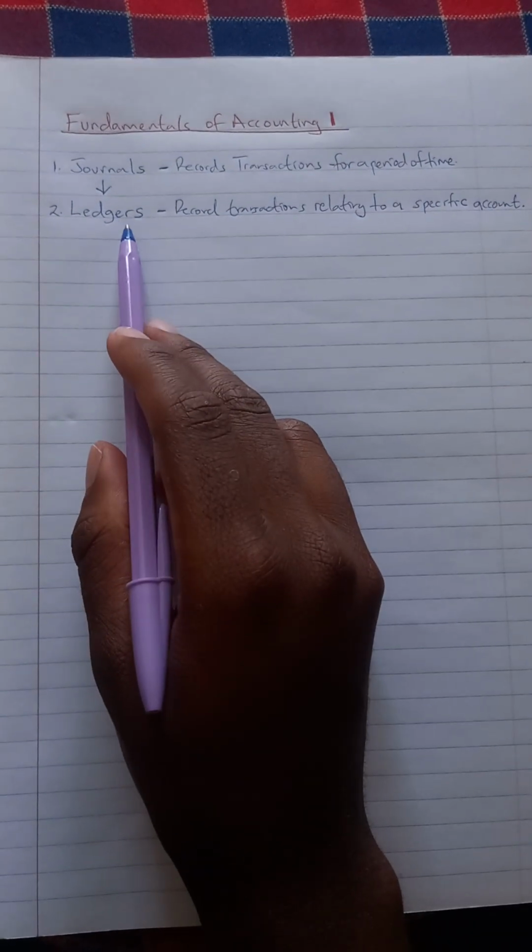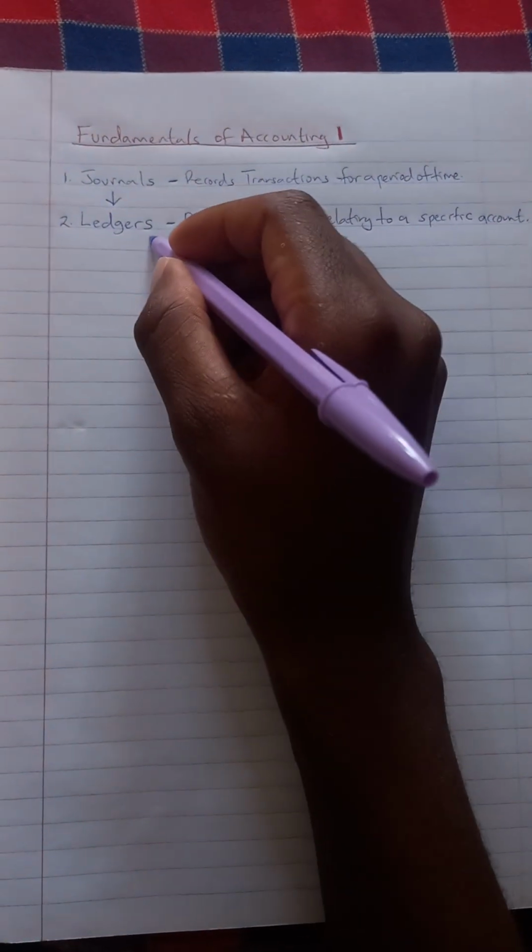So under ledgers, we have the common ledgers, but we also have a certain concept which we will do later on, and it is to do with control accounts.